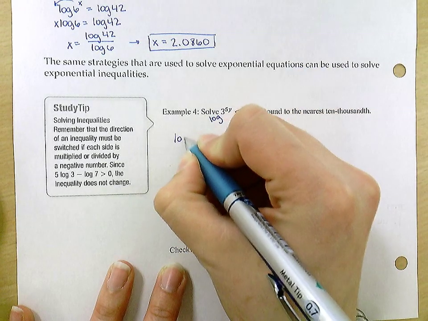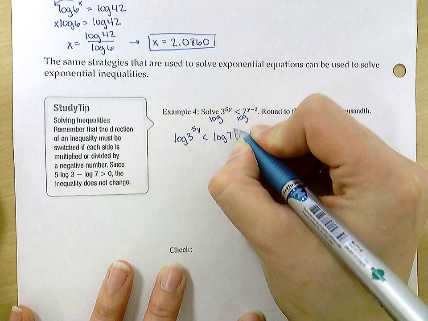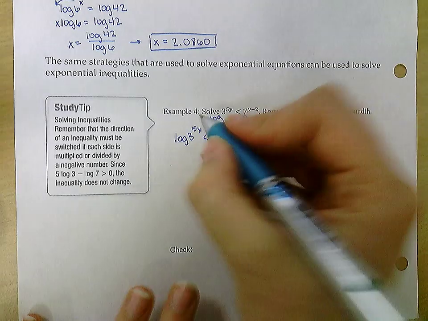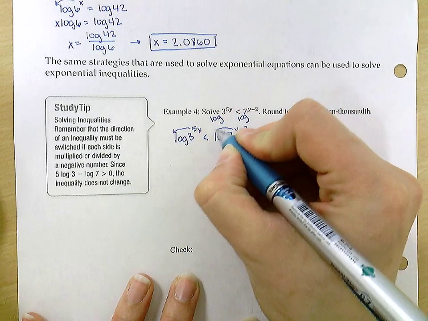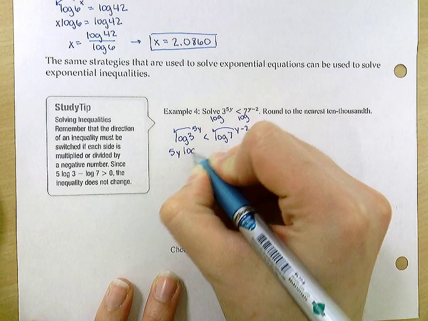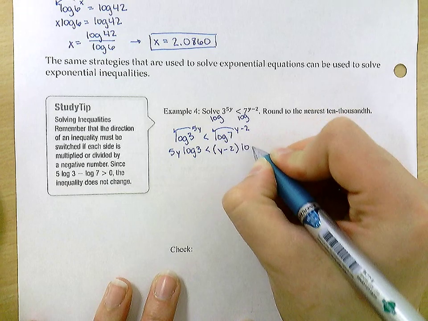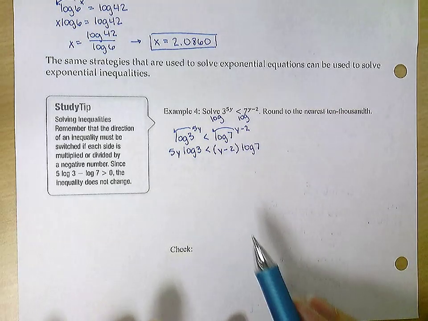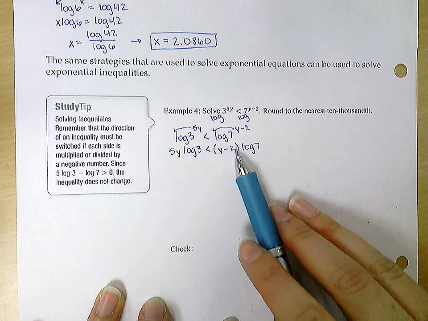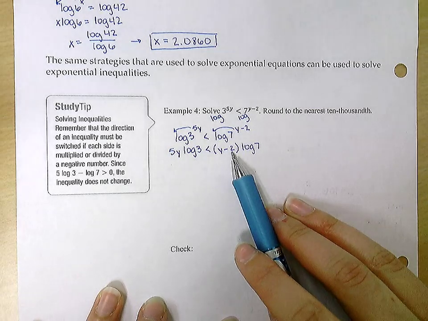So I have log of 3 raised to the 5y is less than log of 7 raised to the y minus 2. Now, since I have exponents, I can bring those exponents out front in both cases. So with my first one, I would have 5y times log of 3 is less than the quantity of y minus 2 times log of 7. Now I write this as a quantity because you have to distribute this log of 7 to both of those terms.